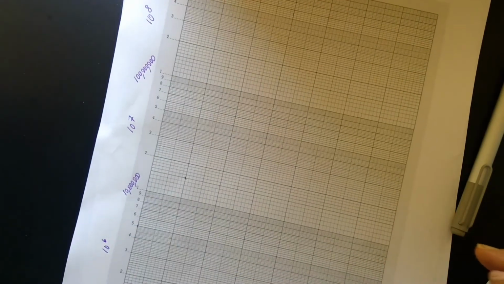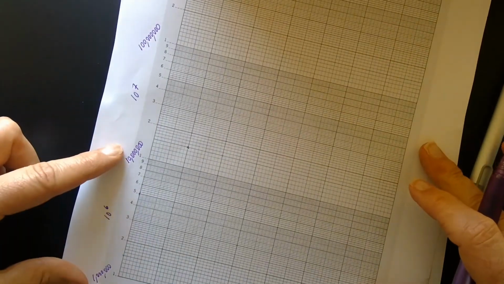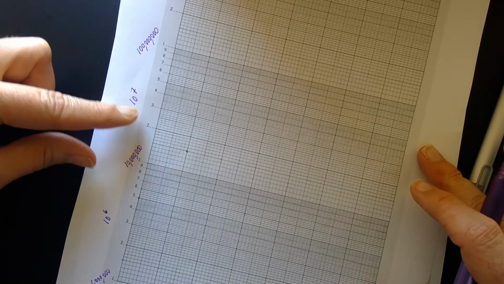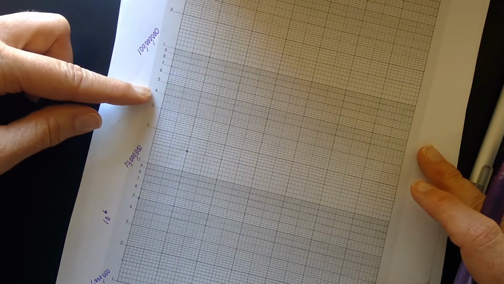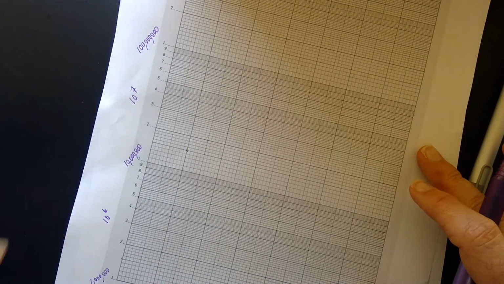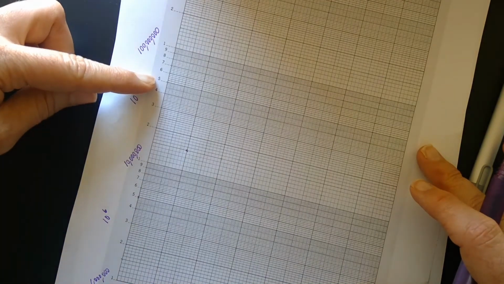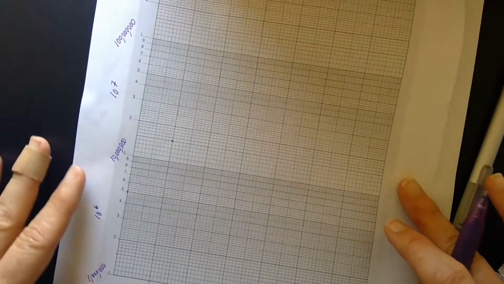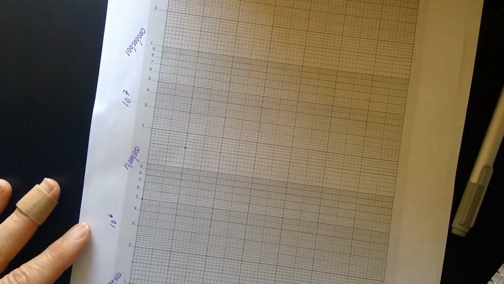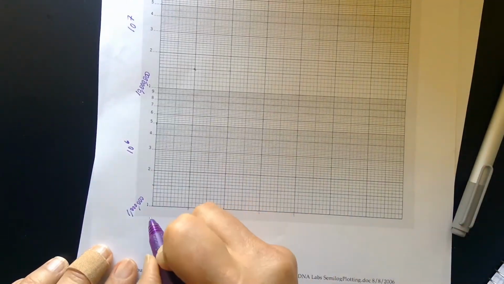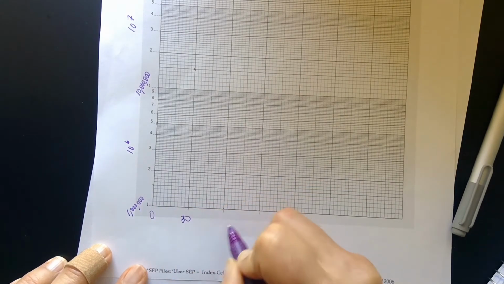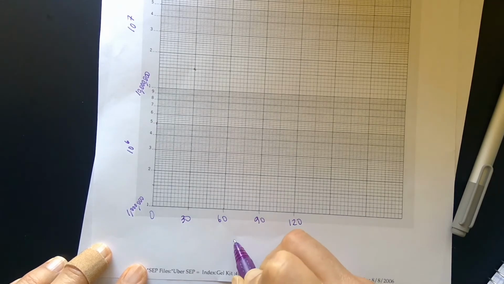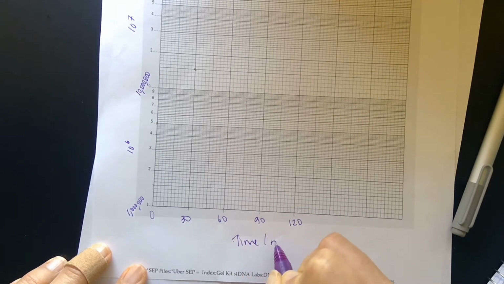So as we go here, we're going in orders of magnitude. If this is 10 million, this is 20 million, this is 30 million, this is 40 million, and so on like that. So 500 million would be here as opposed to halfway between these values. Again, on the x-axis, we're just going to have time. So we have 0, 30, 60, 90, and 120. Again, this is time in minutes.